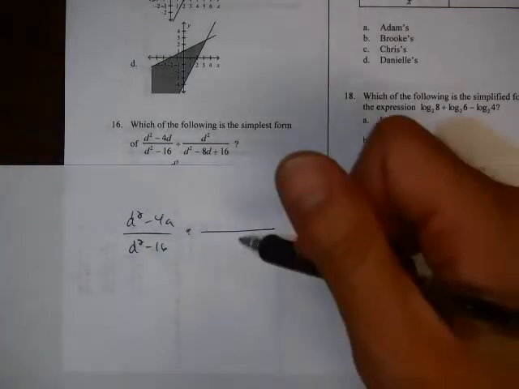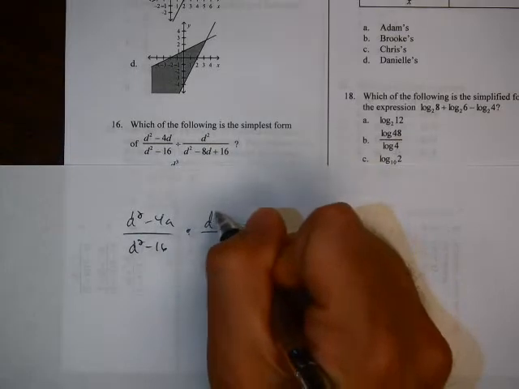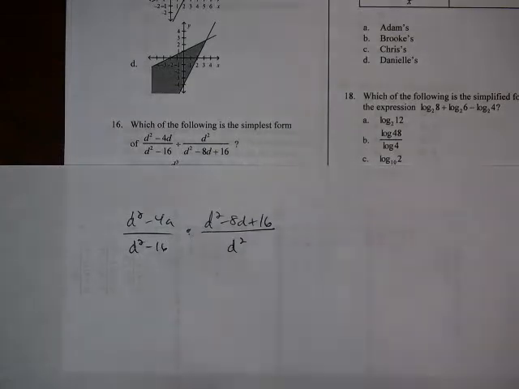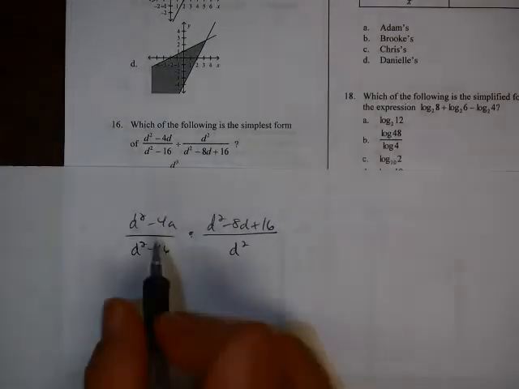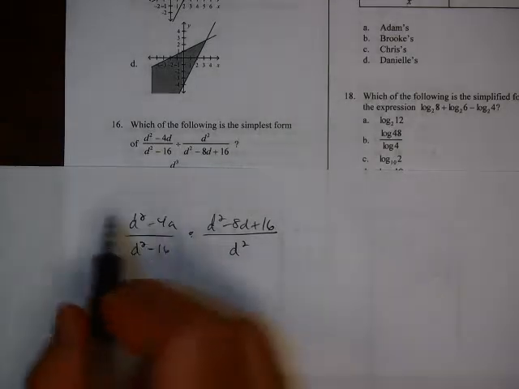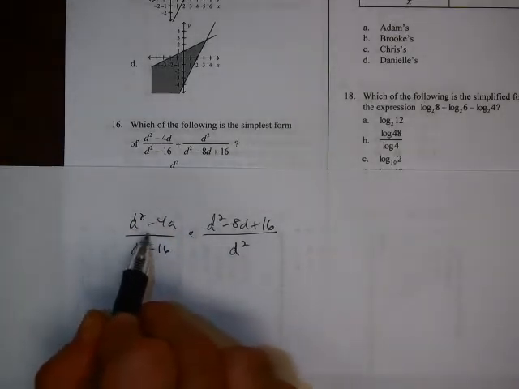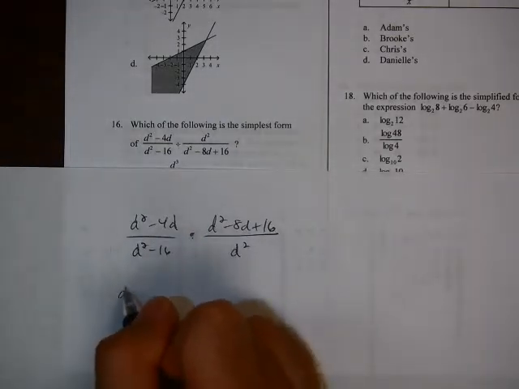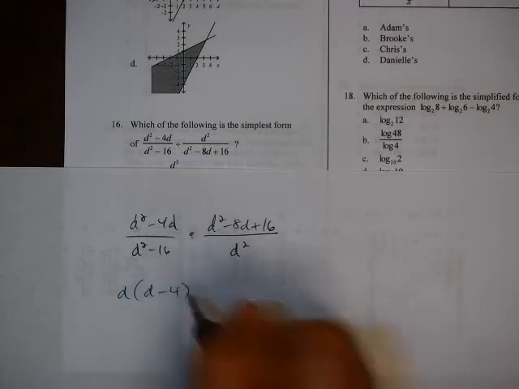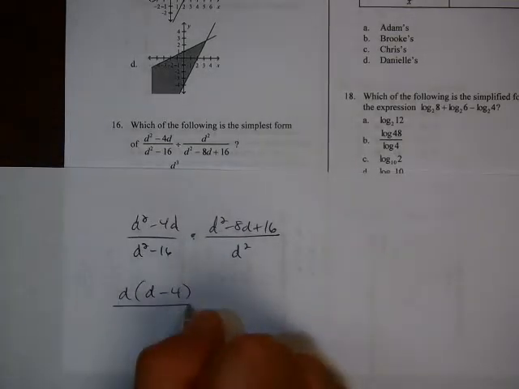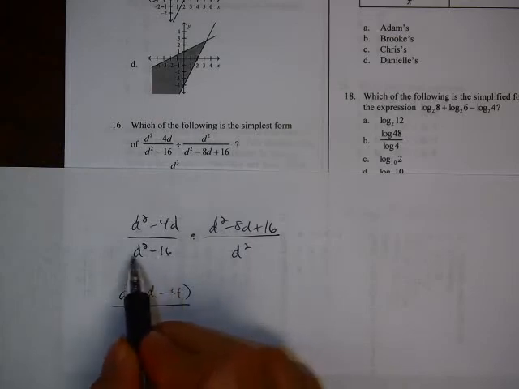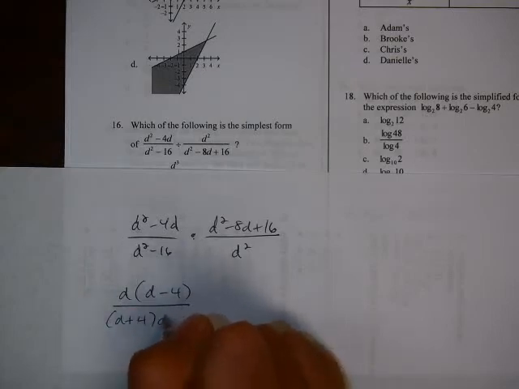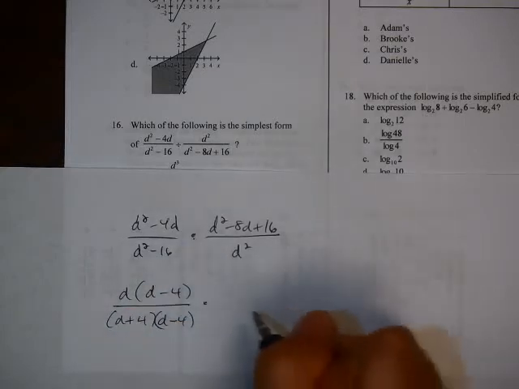This fraction now, we have to use the reciprocal. We have to flip it. So that d squared minus 8d plus 16 goes on top. d squared goes on the bottom. Now, when you start to factor, this top left side has a common factor. Both terms have a d, which means that we can take a d out. When we do that, it leaves us with d minus 4 in the parentheses. On the bottom, we have a difference of two squares. The square roots of d squared and 16 both work out: d plus 4 times d minus 4.